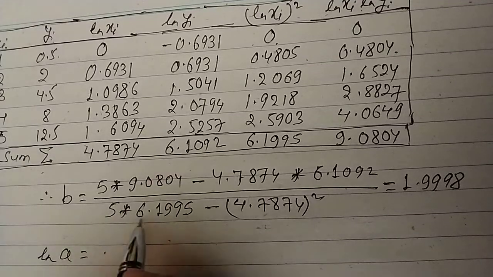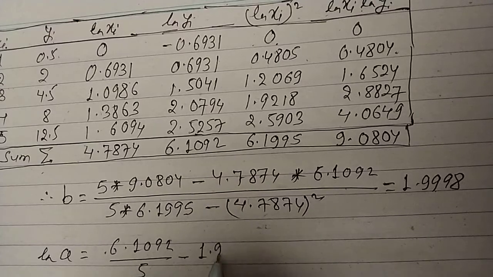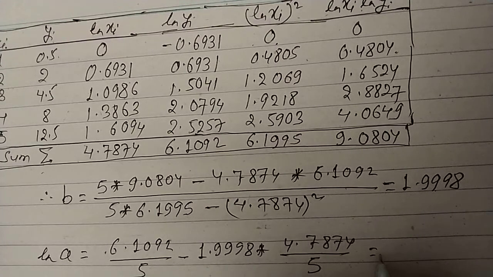Now let us calculate the value of log a. That will be equals to what? 6.1092 divided by 5 minus b value 1.9998 into 4.7874 divided by 5. So you will get the value as minus 0.6929.